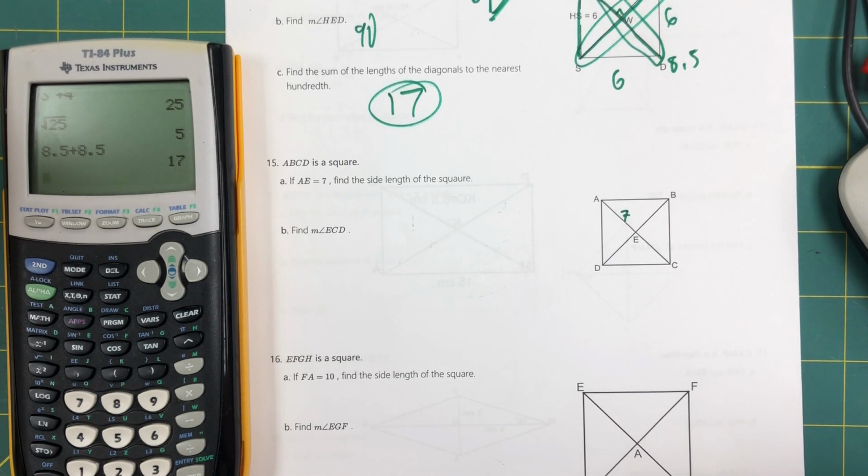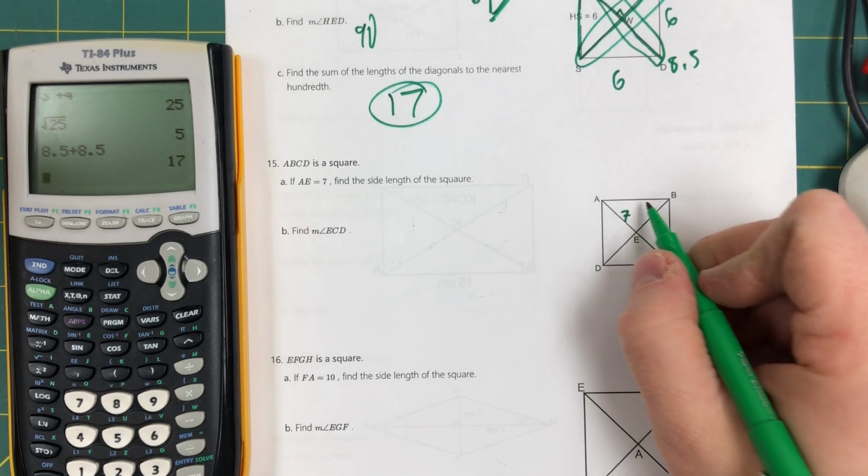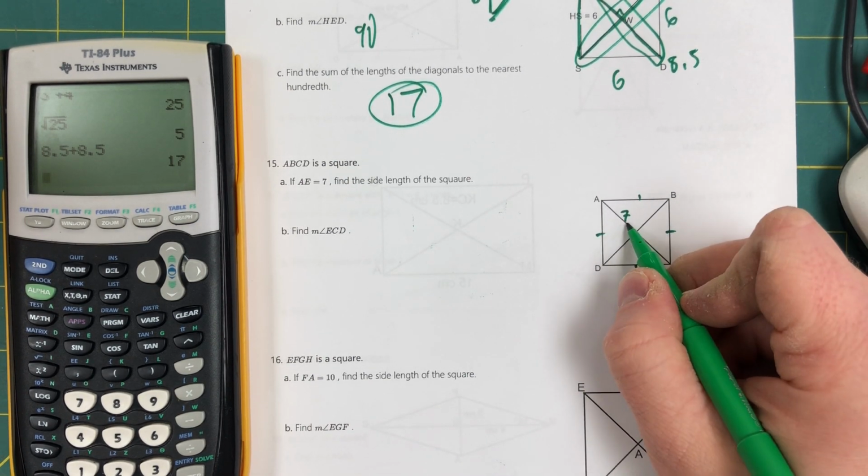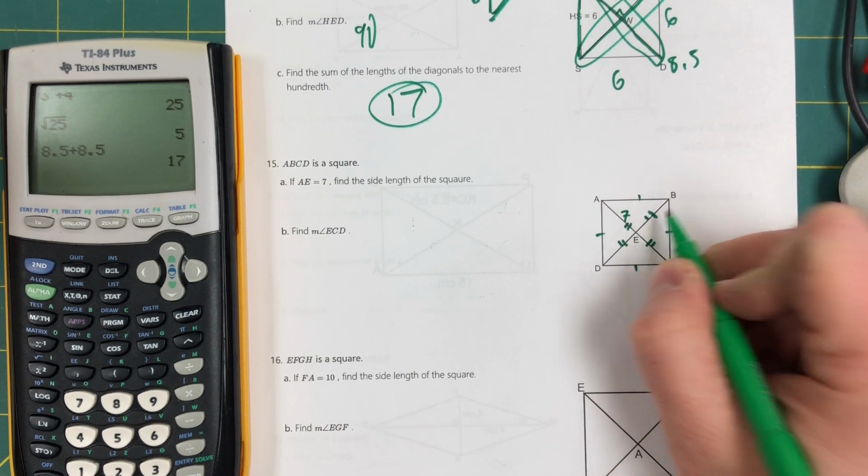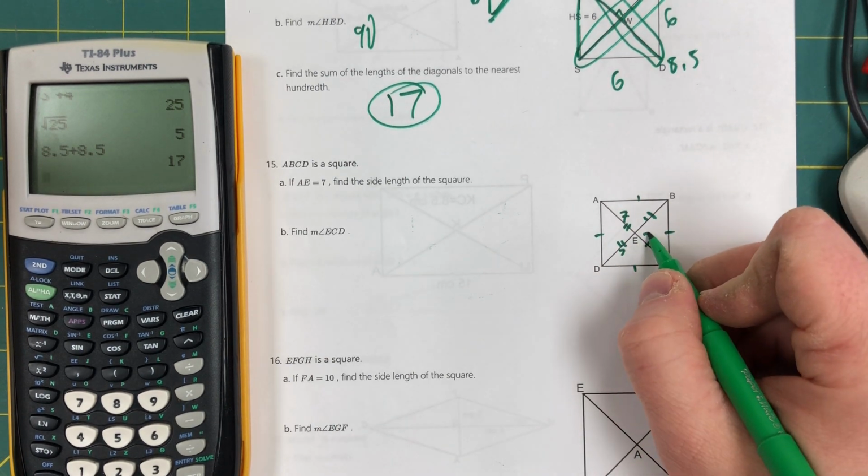If AE is 7, find the side length of the square. Now, I like how elegant this question is. It doesn't give us a whole lot, so we have to kind of imply and figure everything out. But it's a square, so we know all these sides are equal. We know all these sides are equal. So 7, 7, 7, 7.